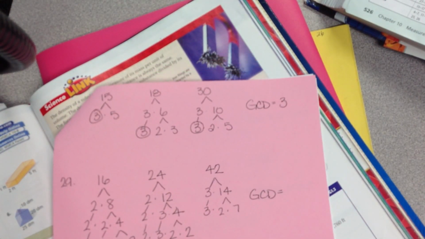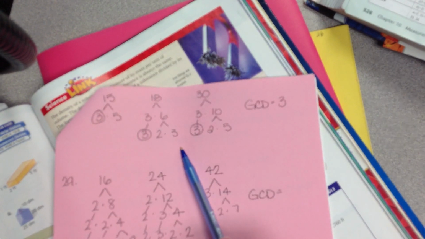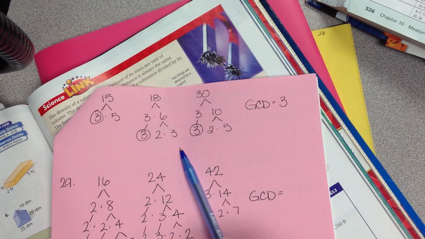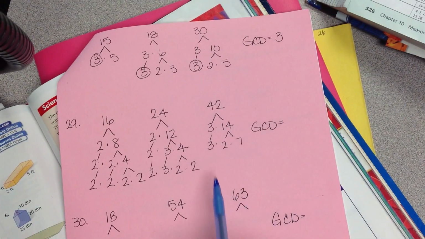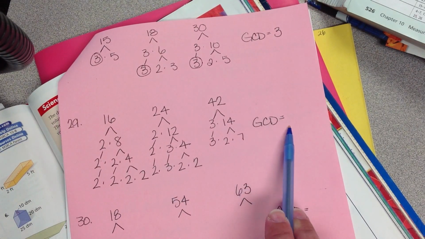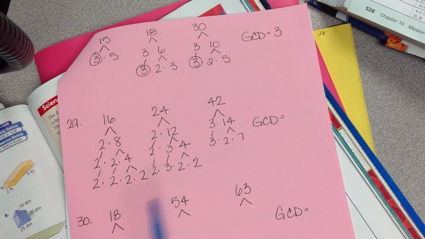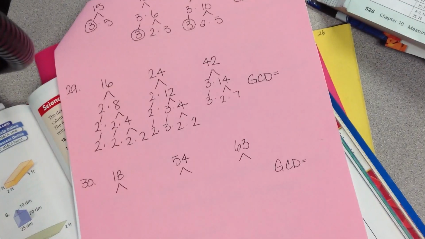Turning it over, I went ahead and worked out number 28 for you. Go ahead and study it. 29, I've worked it out. You have to figure this. And on number 30, you have to do the whole thing.